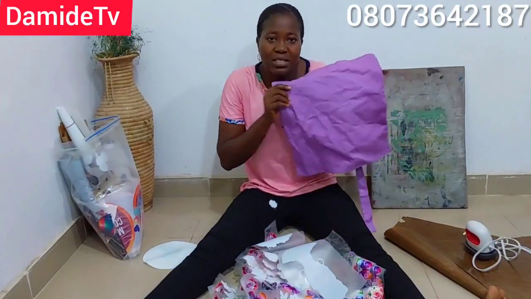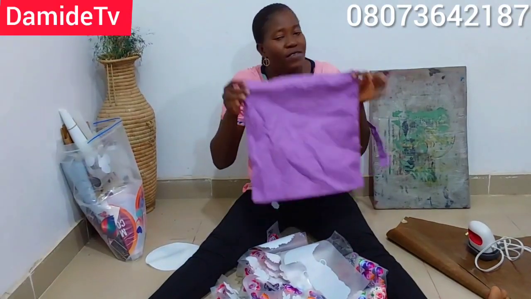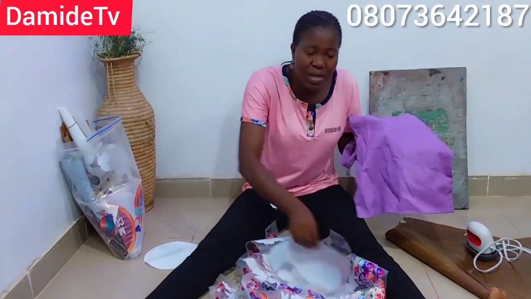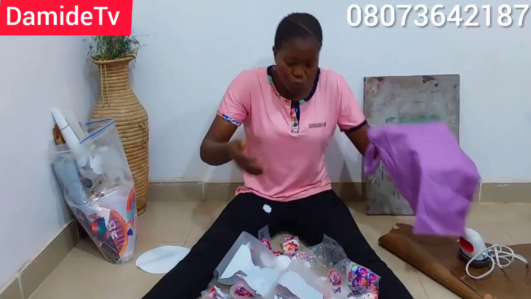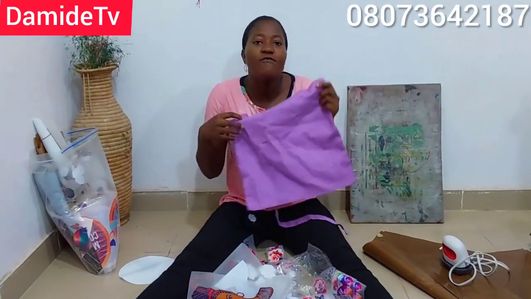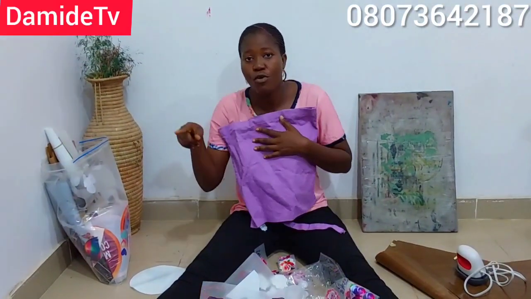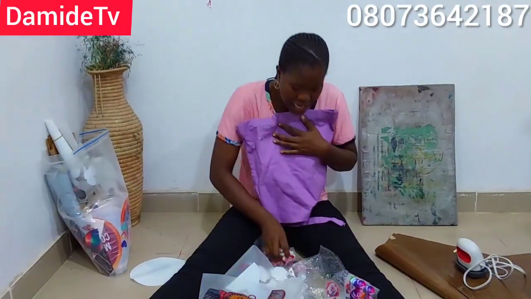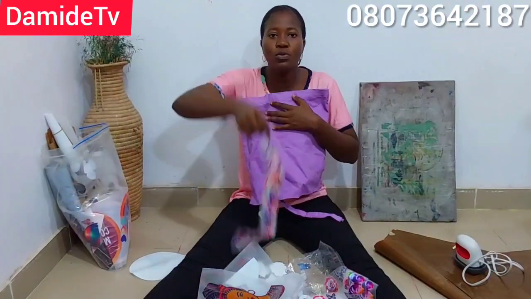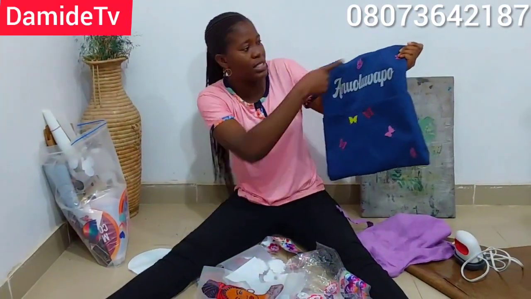But one good thing about these prints is they are always beautiful, very beautiful. So when you get them, you place them on your tote bag. Now for your tote bag, you can decide to use A5. If you use A5, that is half of A4. Then all these side attractions, you're going to put them on it. Like this one, you can see all these side attractions here.